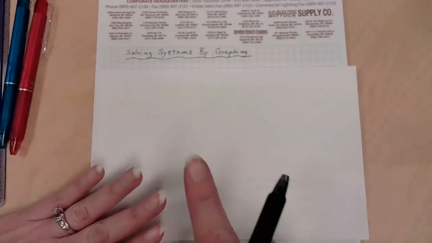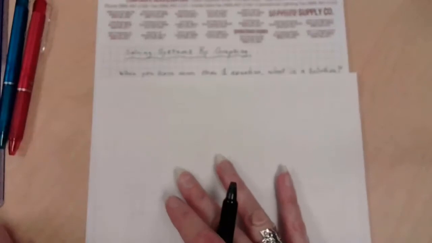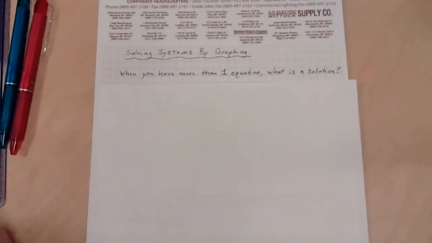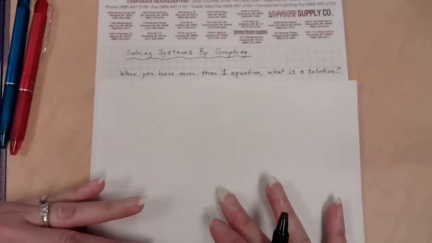Hello and welcome, coming to you once again, not quite live from One Take Studios, where today's topic is solving systems by graphing. Specifically, we're going to talk about solving linear systems today, although what we talk about is actually true for all kinds of systems. My camera insists on zooming in and out today, so hopefully it settles down soon.